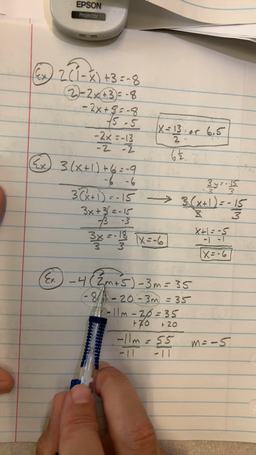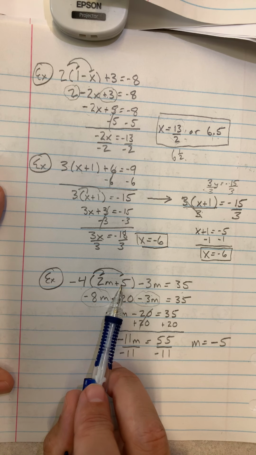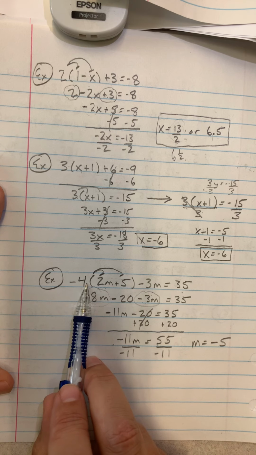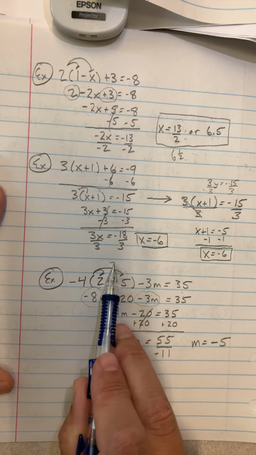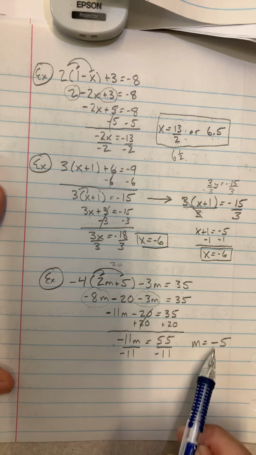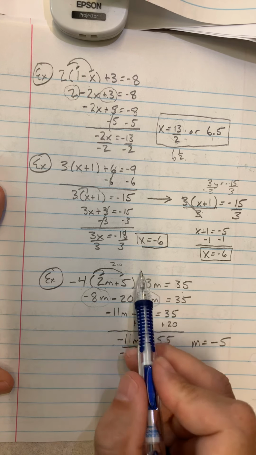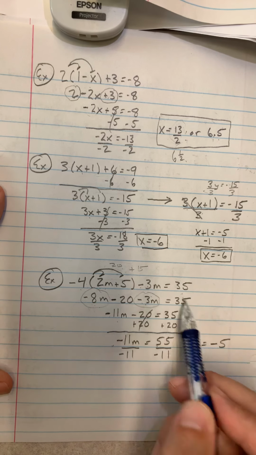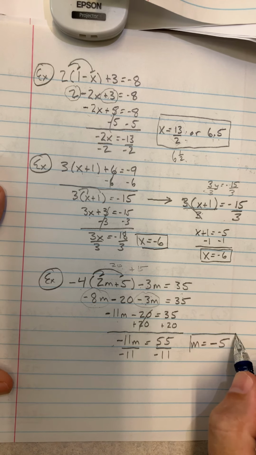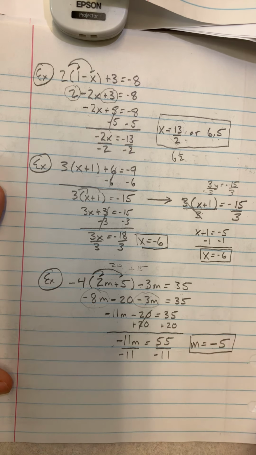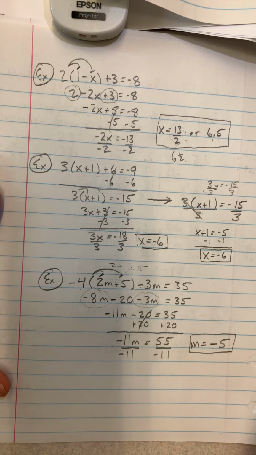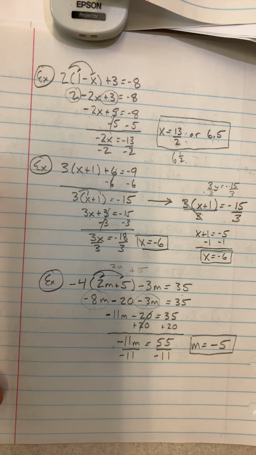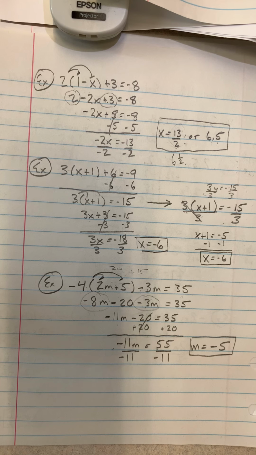Negative 5 times 2 would be negative 10. Negative 10 plus 5, negative 5 would be a positive 20. So this would be 20. Negative times a negative, negative 3 times negative 5 would make that a positive 15. 20 plus 15 indeed gives me 35. That checks, and I am boxing that answer in. That is solving multi-step equations.